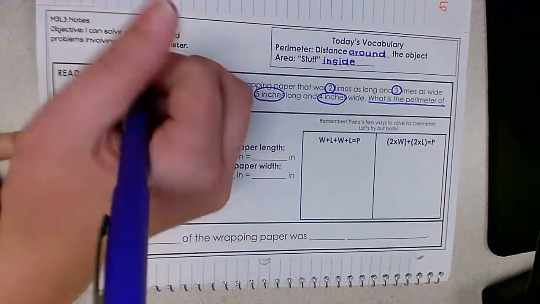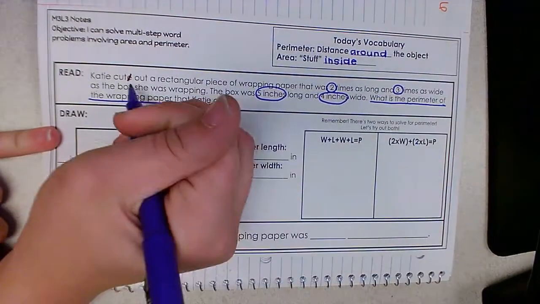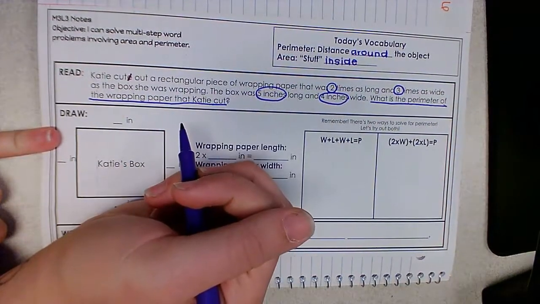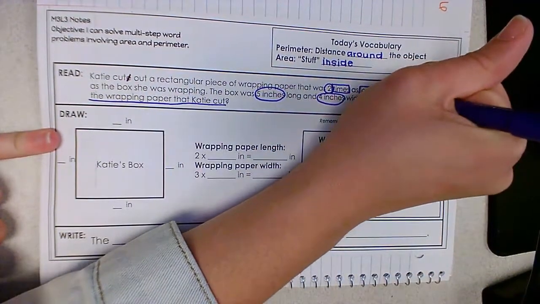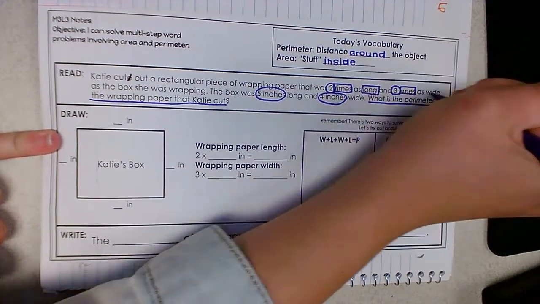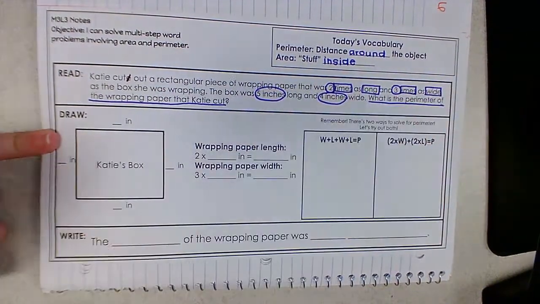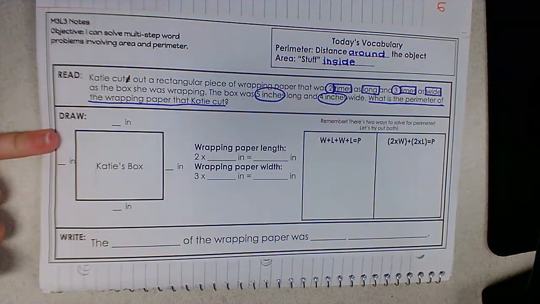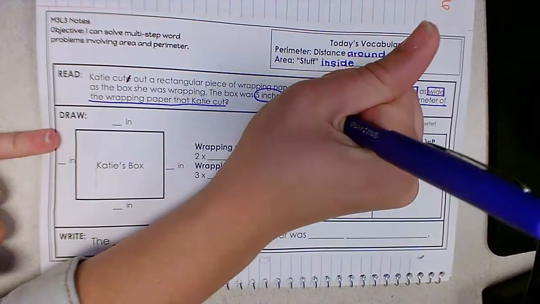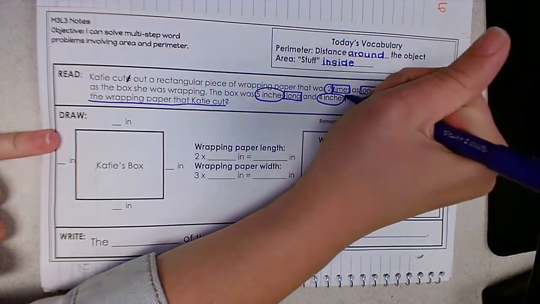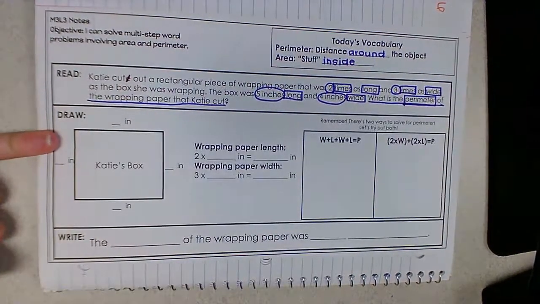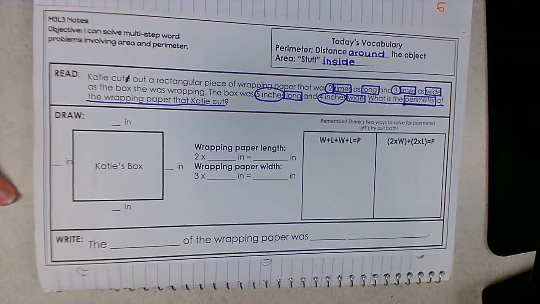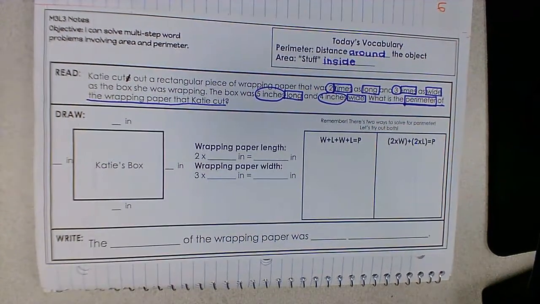Katie cut, I made a little slash because there is a typo there, out a rectangular piece of wrapping paper that was 2 times as long and 3 times as wide as the box she was wrapping. The box was 5 inches long and 4 inches wide. What is the perimeter of the wrapping paper that Katie cut? Now that I've circled, I've underlined, I've boxed, I have officially read my problem.